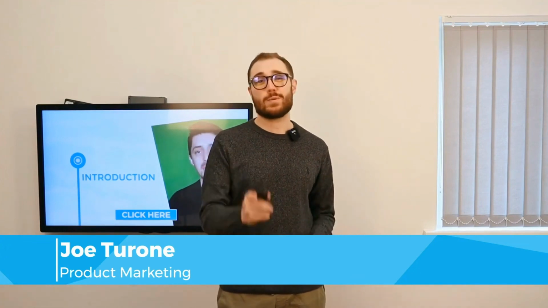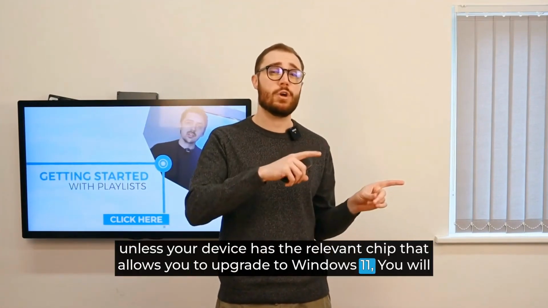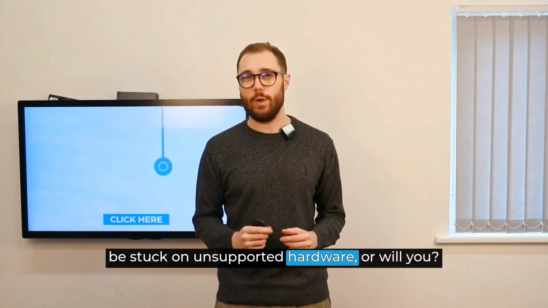In October 2025, Microsoft will end support for Windows 10 operating systems. And unless your device has the relevant chip that allows you to upgrade to Windows 11, you will be stuck on unsupported hardware, or will you?